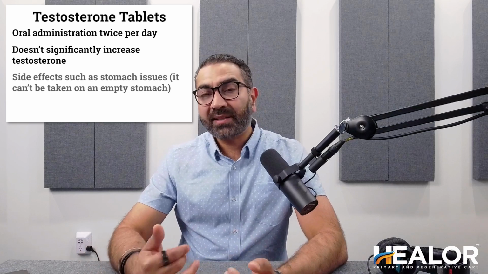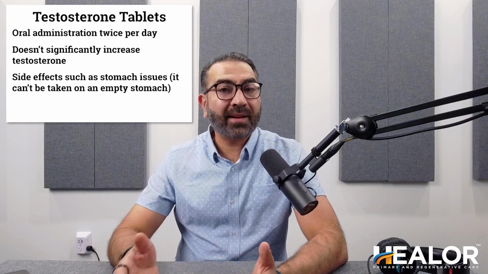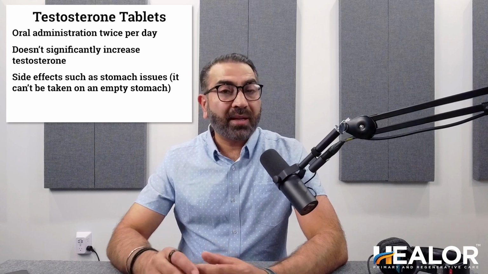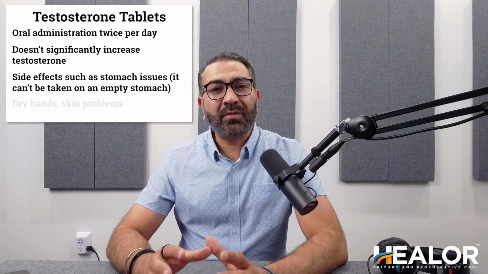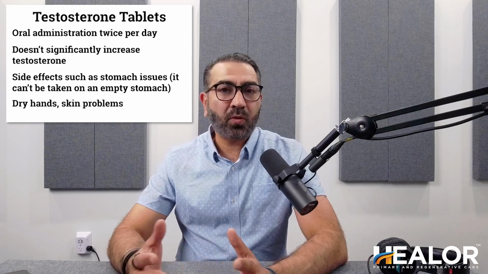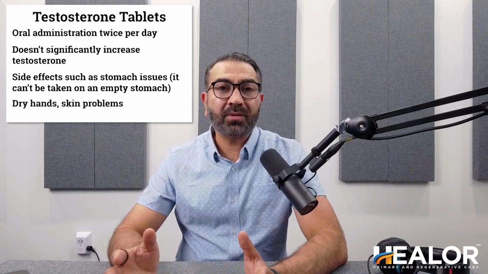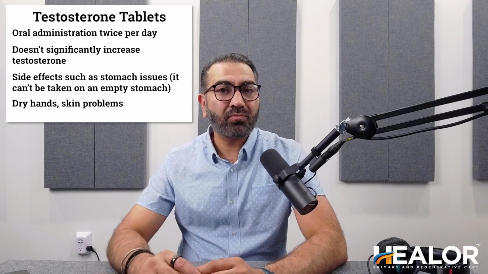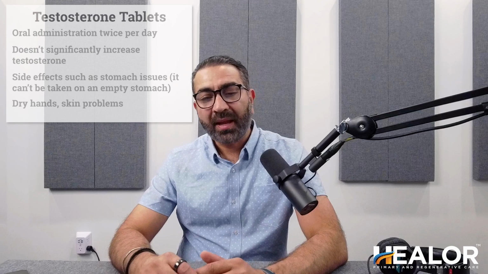There can also be some side effects like stomach issues. You have to take it with some sort of food. You can't take it on an empty stomach. You can have a lot of dry hands and skin problems with oral testosterone. So it's available, but most men would not like it, and I don't recommend it.